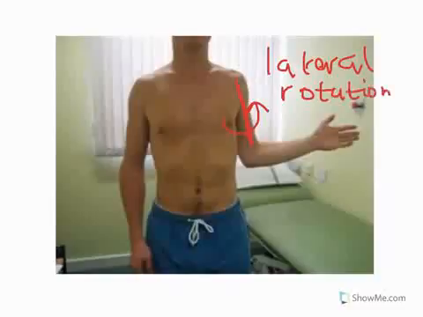And of course, if the arm was to move about its longitudinal axis in the opposite direction, we would then, in this case, have medial or towards the middle rotation.